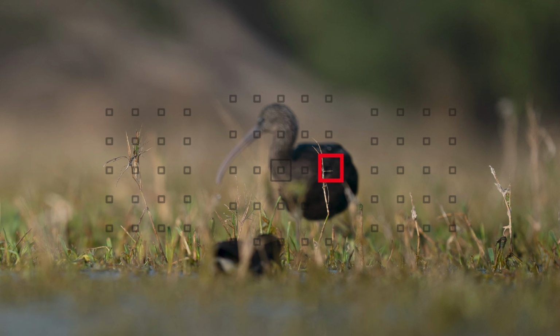Also, this reminds me of a few reasons why our photos come out less sharp than what we expect. I have made a detailed video on this one. I'm tagging it up here somewhere.